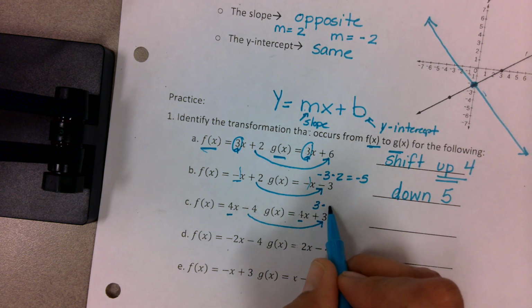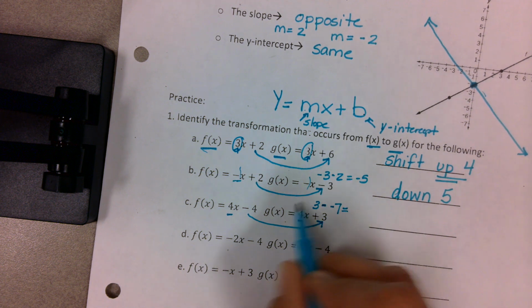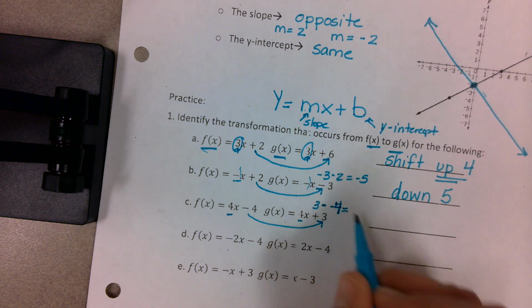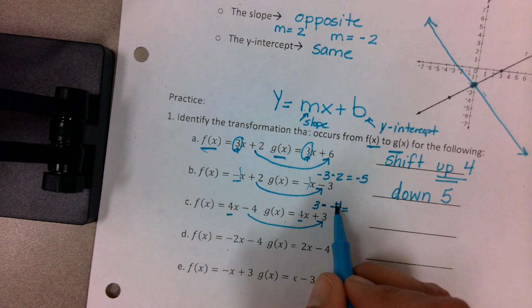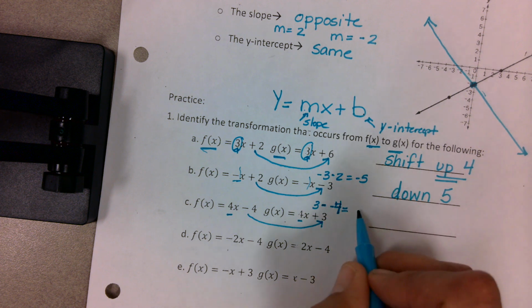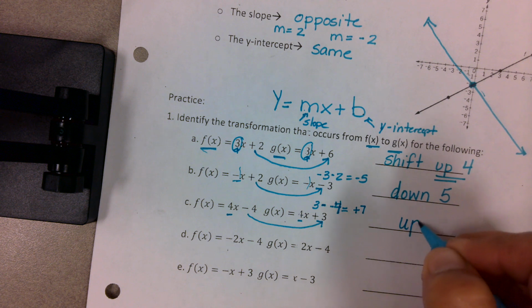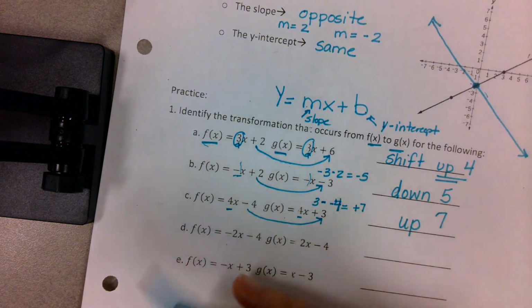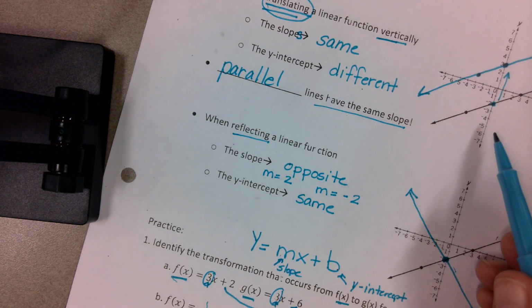This is where it gets iffy, because you have to do a minus -4. If I do it in my calculator, I'm sorry, I was getting ahead of myself. 3 minus a -4 should give you a +7. So you're shifting up 7. So you started at the y-intercept of -4 down here somewhere and moved it to 3. It's going to shift up.